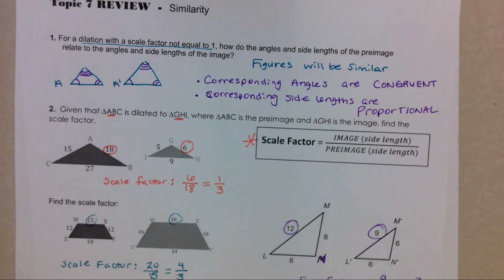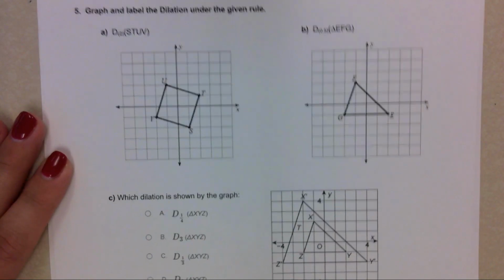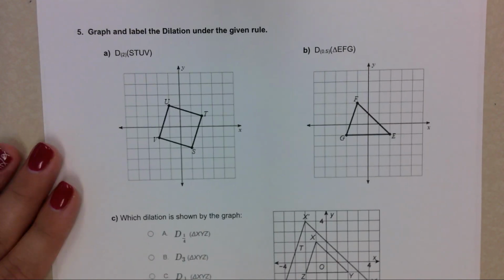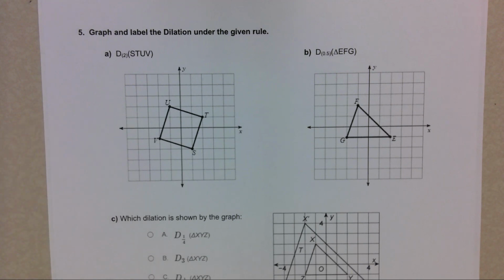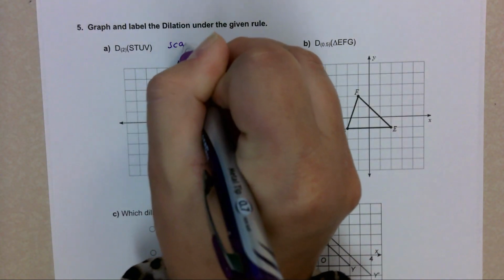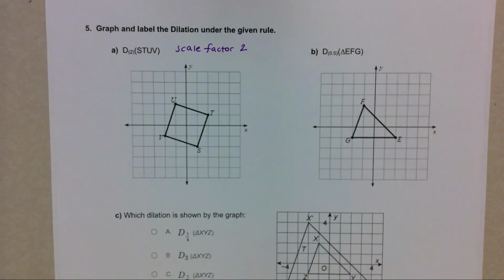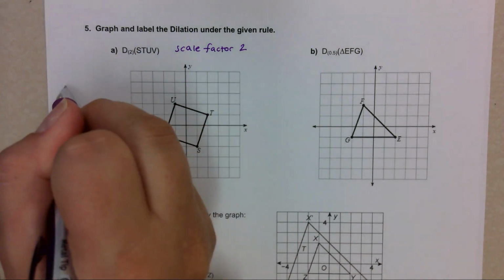All right, let's look at number 5. Number 5 wants me to graph and label a dilation under the given rule. So here I have a quadrilateral. It looks like maybe a square, but I'm not positive. STUV, and we want to dilate that with a scale factor of 2. So it should be an enlargement because our scale factor is greater than 1. So I'm going to start by getting my coordinates.